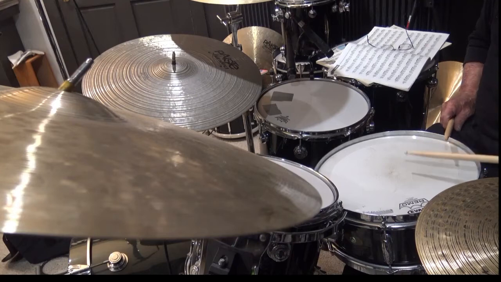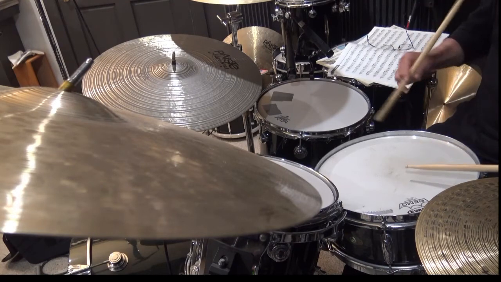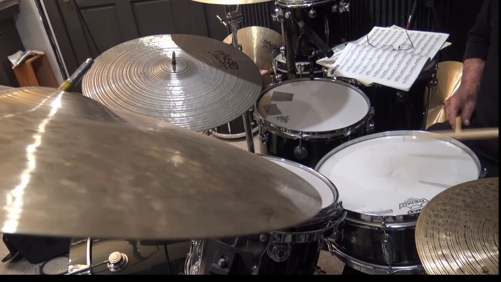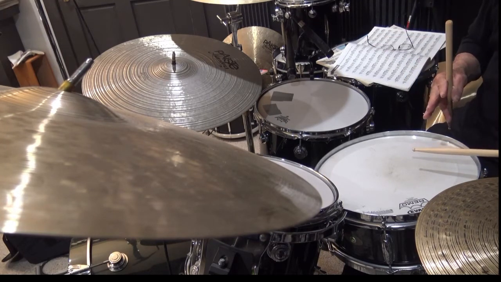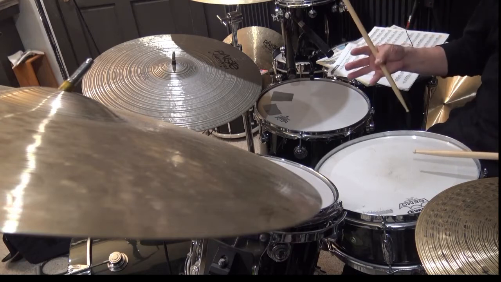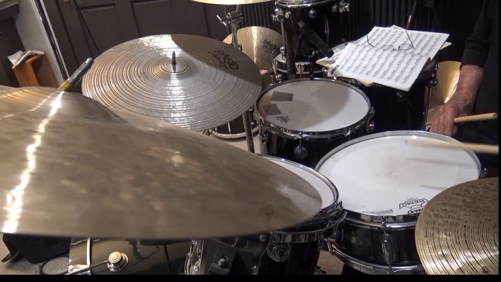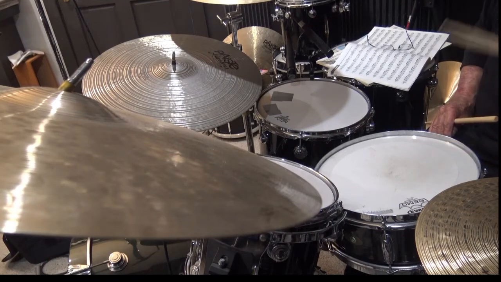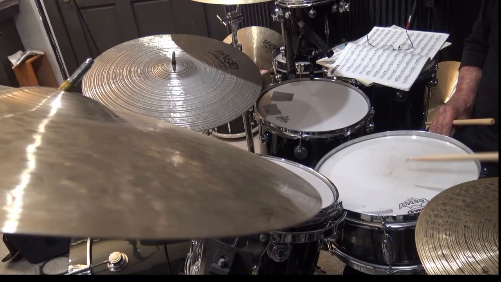1, 2, 3. 1, that's the triplet. Remember I told you, instead of me counting 1 and the, for subdivisional reasons, I'm counting 1, 2, 3 for this situation. 1, 2, 3. 1. I like to put an accent on the first note. 1, 2, 3. 1, 2. Now listen to the bass drum.